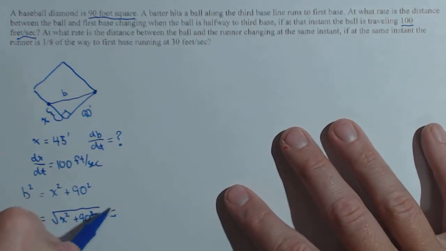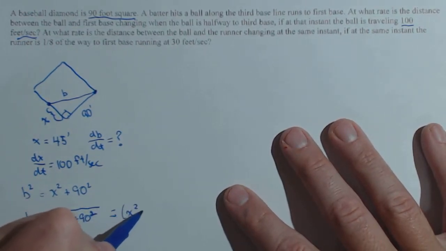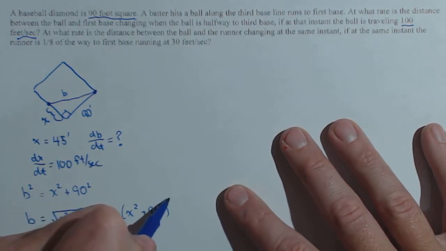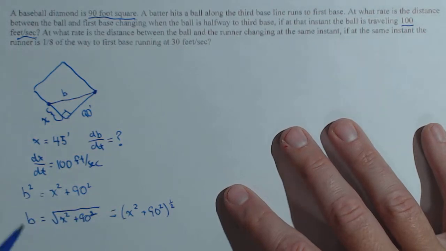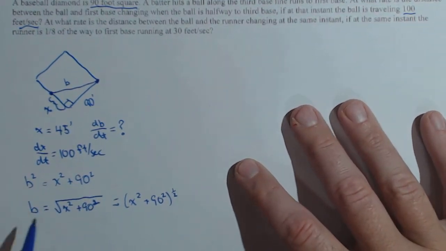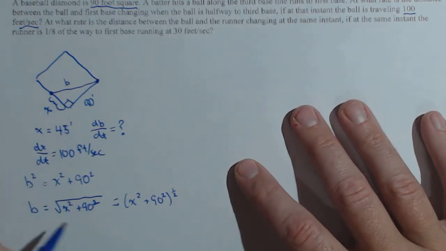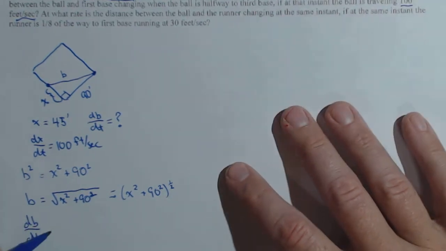Since we're going to be doing a derivative, let's make that to the 1/2 power: x squared plus 90 squared. You can multiply out 90 squared and get 8100, but I'm just going to leave it as 90 squared for right now. Now we've got a relationship between b and x, and we know x and dx/dt, so we're going to take the derivative of both sides with respect to time. The derivative of b is db/dt.